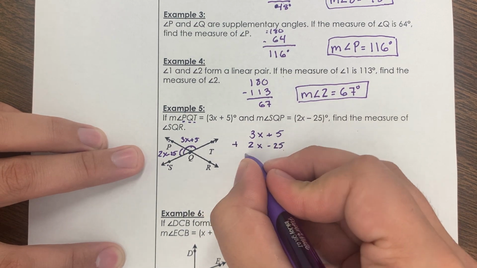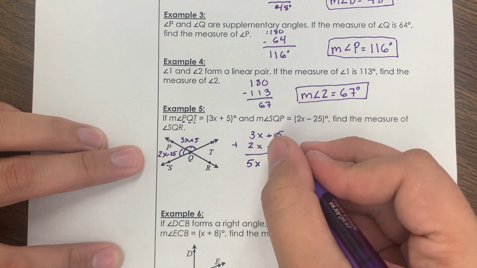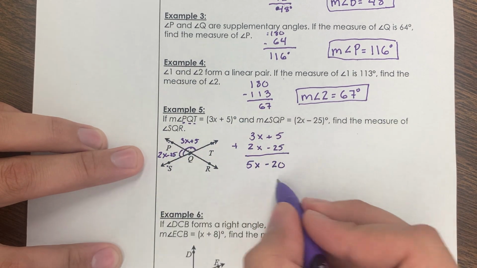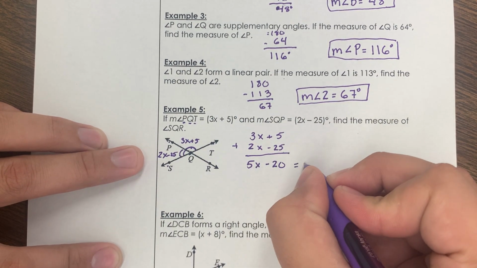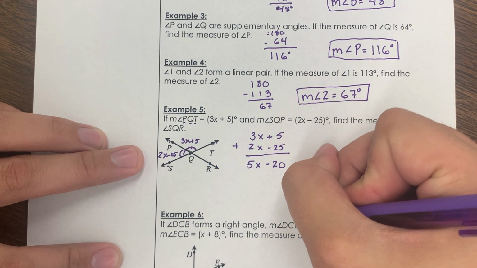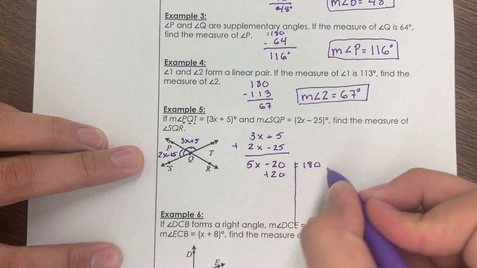And now let's add these things together. 3x plus 2x is 5x. 5 and negative 25 is negative 20. So when I add those two equations, I get 5x minus 20. And we can set that equal to 180 degrees. We're going to have to solve that to figure out what x equals. So I'm going to draw a line right down there so I can keep track of where my equal sign is.